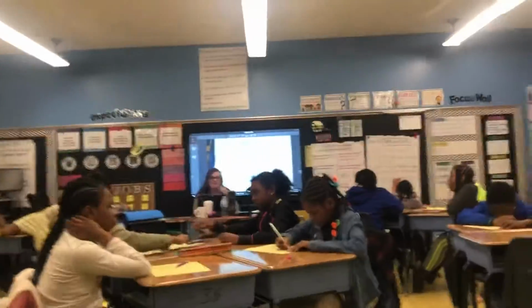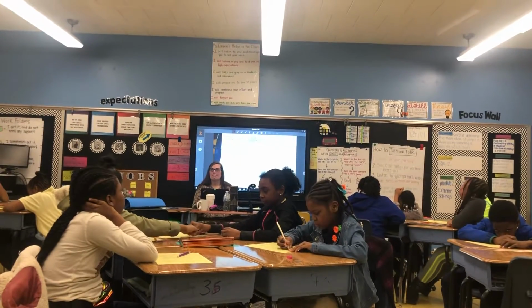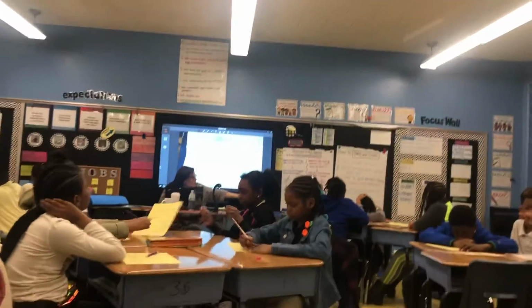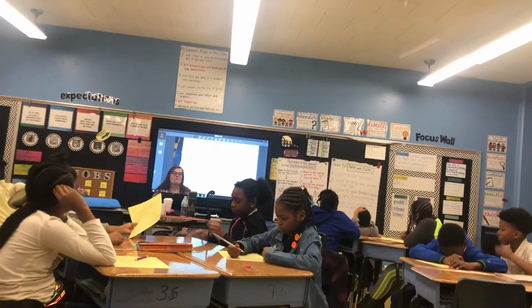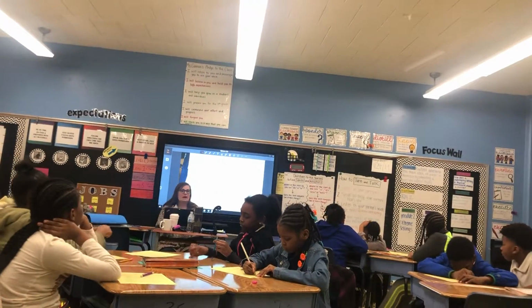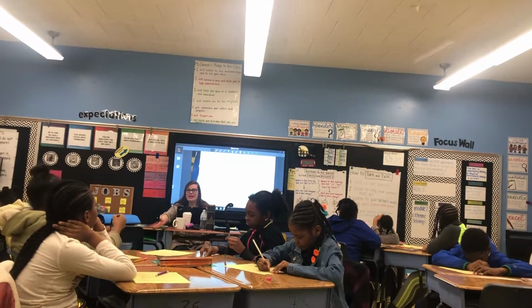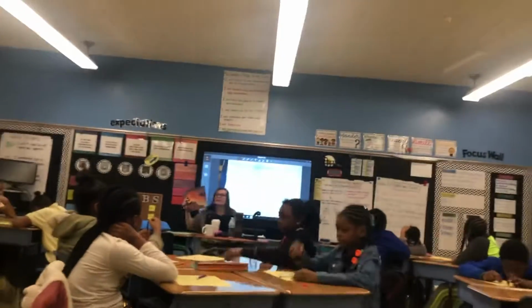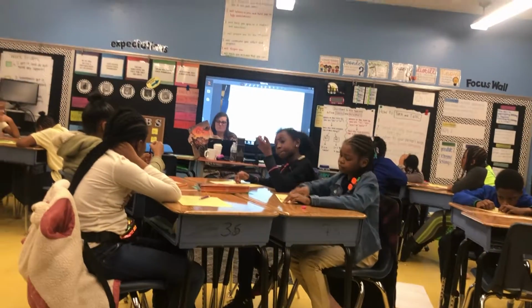It will also help us on our end of module task. If we look over here at our end of module task, we have to imagine that we are lost on a mountain. If we are able to pick out the main ideas from this text that's called Mountains, we'll be able to describe a mountain in detail on our narrative at the end of the module.